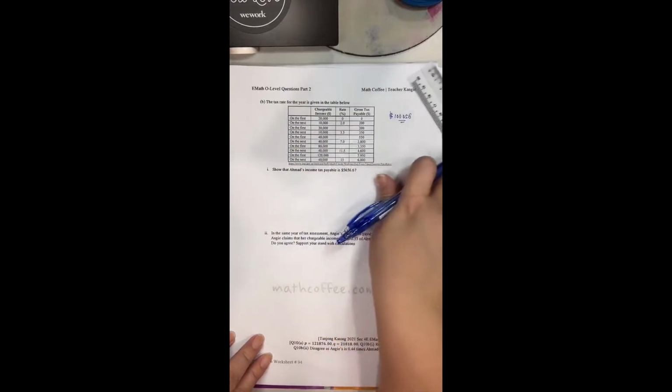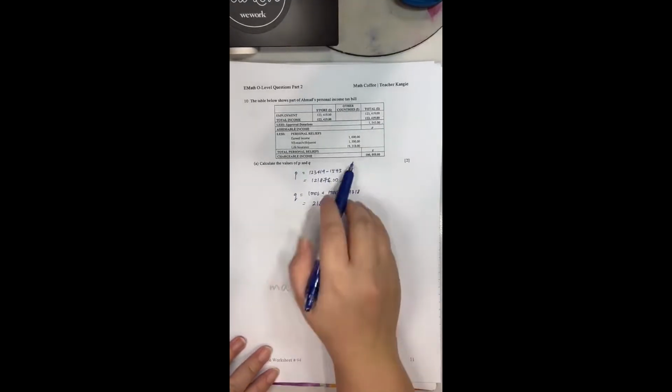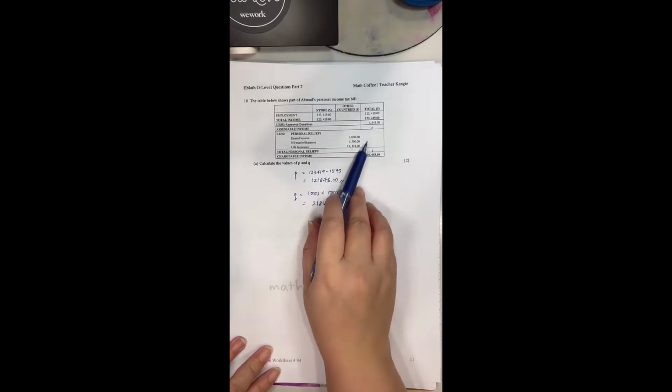No, just now that one never put units. You know why? Because they never put dollar.